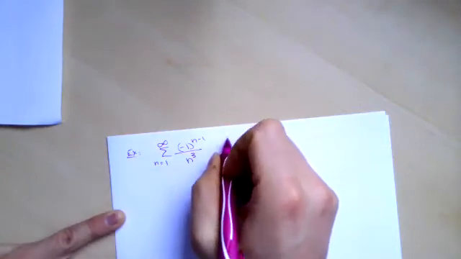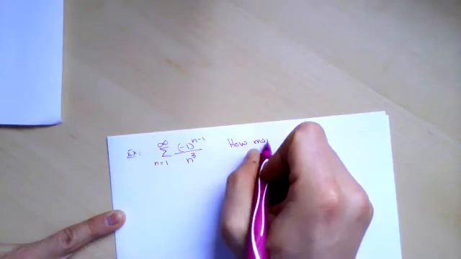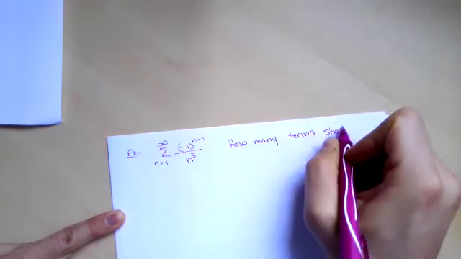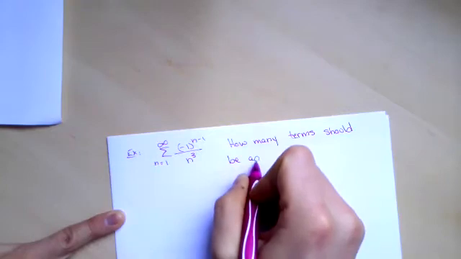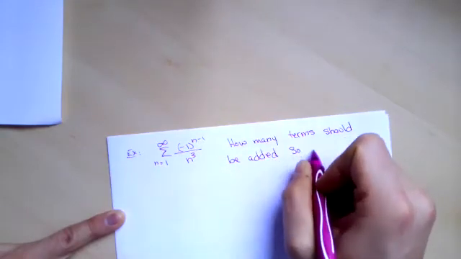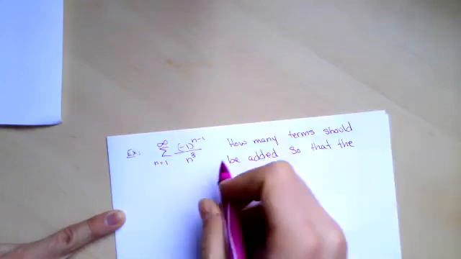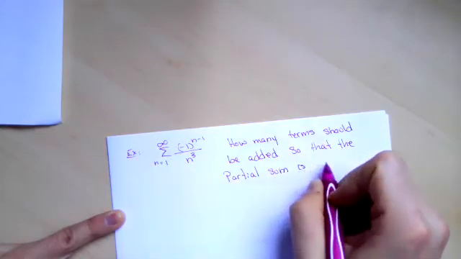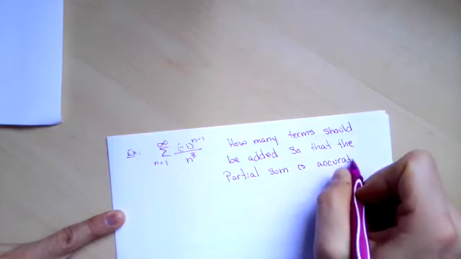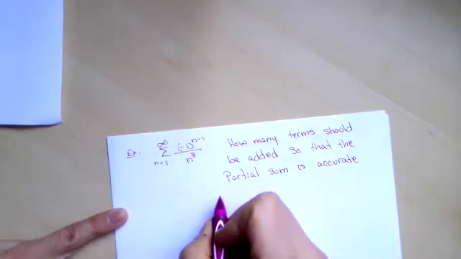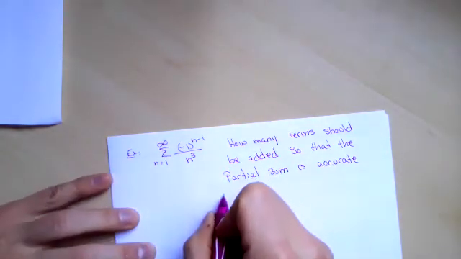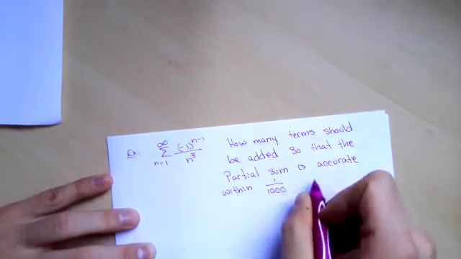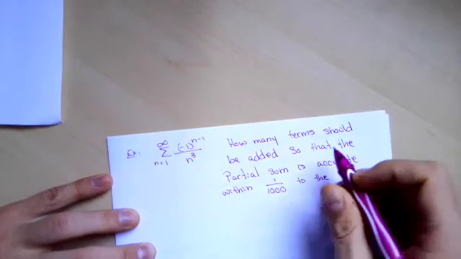And we want to say, how many terms should we add so that the partial sum is accurate within, let's say, 1 over 10,000 or 1 over 1,000, to the total sum.